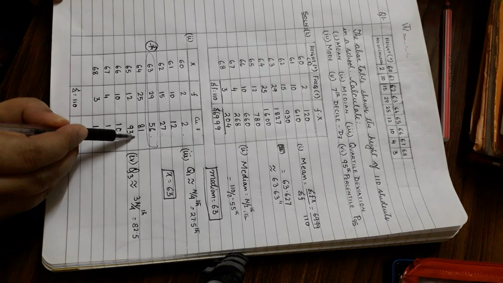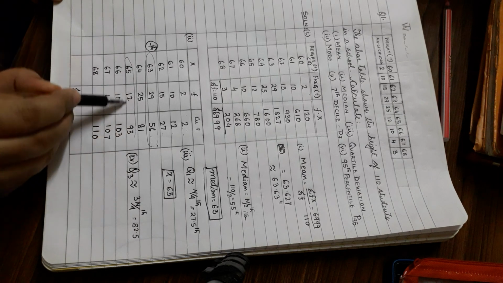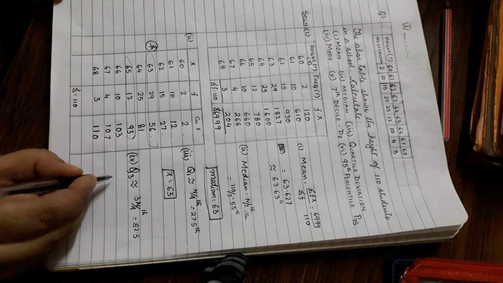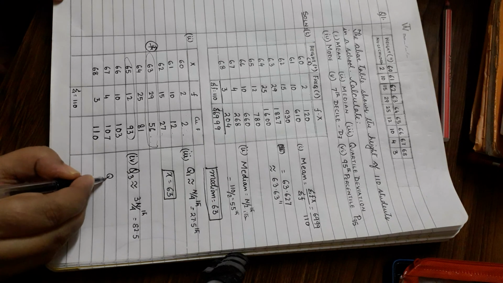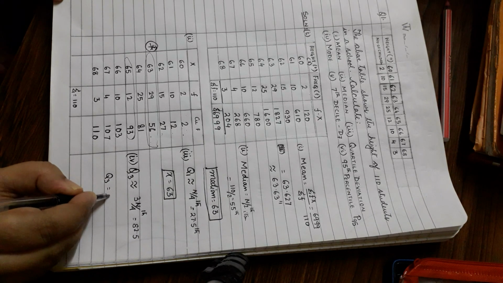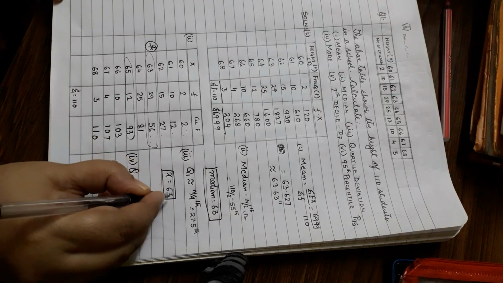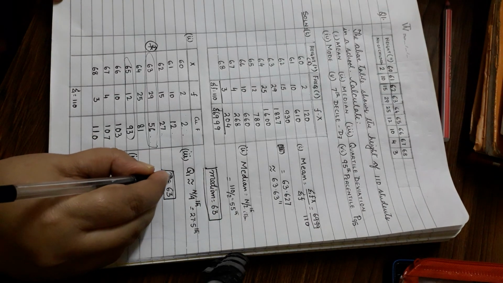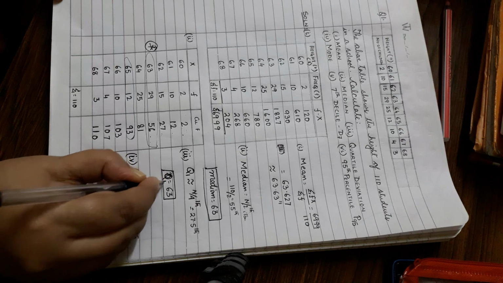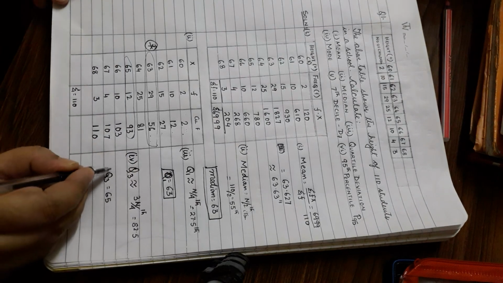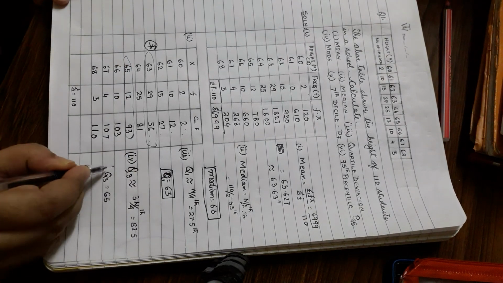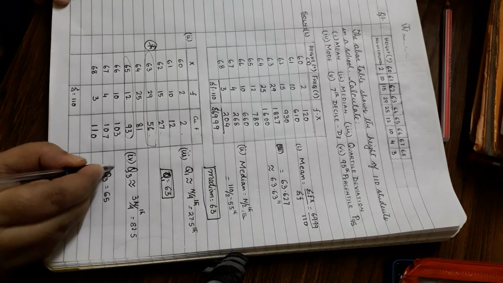We find that the 83rd boy falls in this particular section, and his height is 65. So we have Q1 as 63, and Q3 as 65.